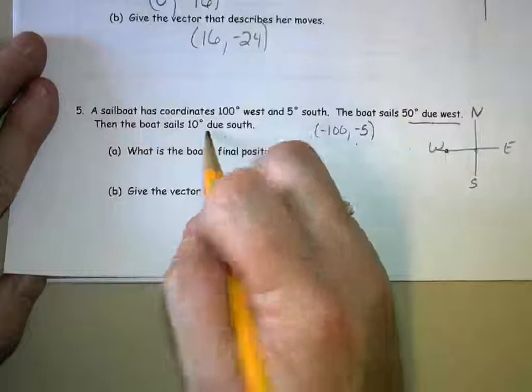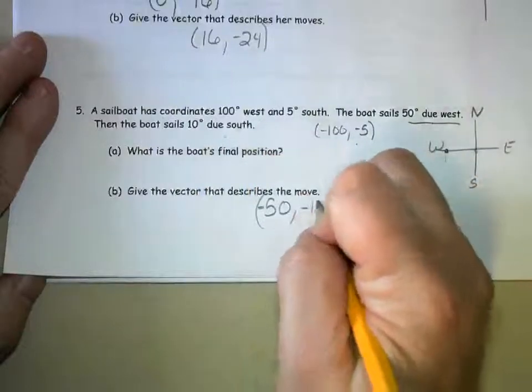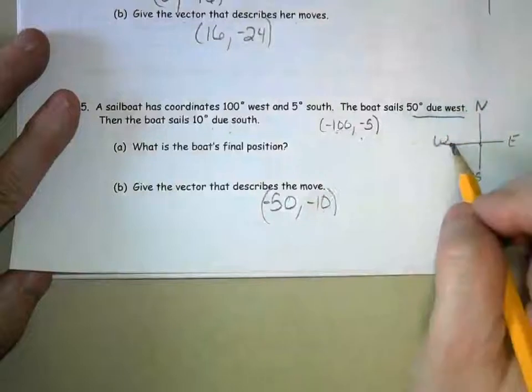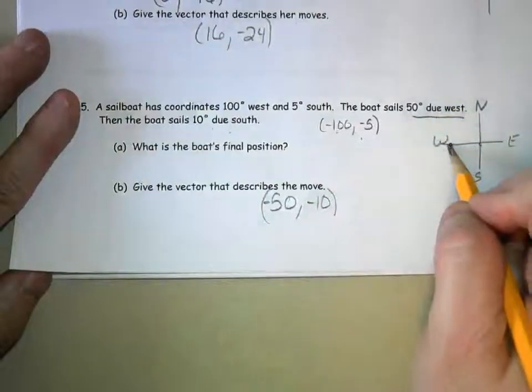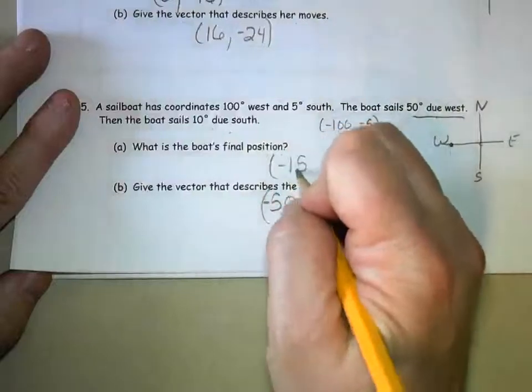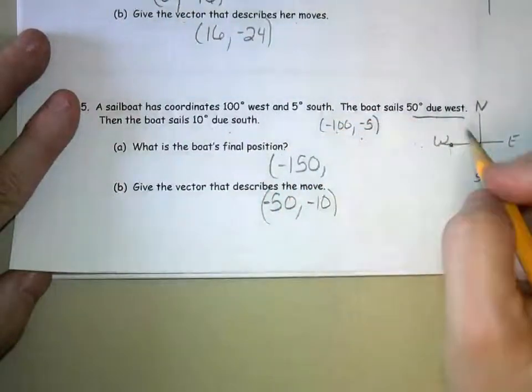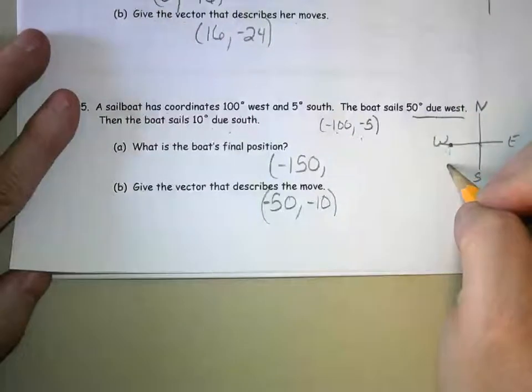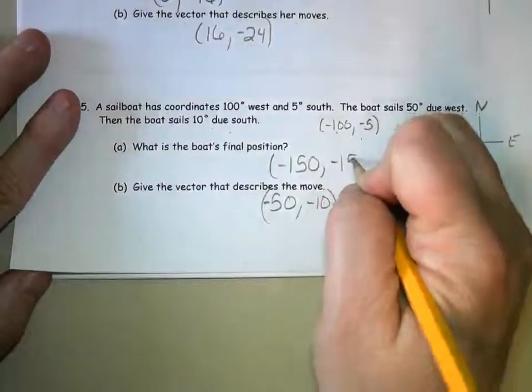And then 10 degrees south would be a negative 10. So if you started out 100 degrees west and you went another 50 degrees west, you would be negative 150. And then if you were 5 degrees south and another 15 degrees south, you would be negative 15.